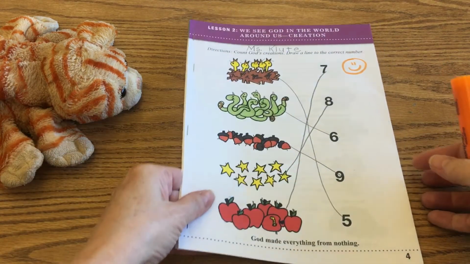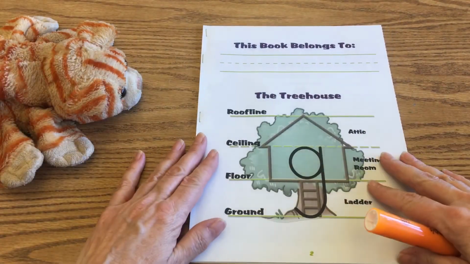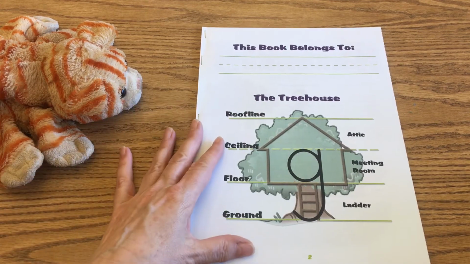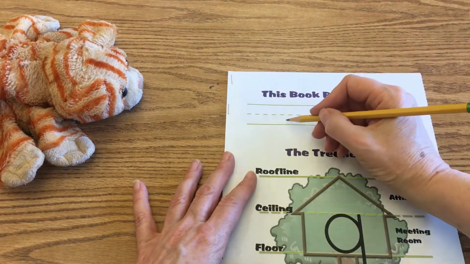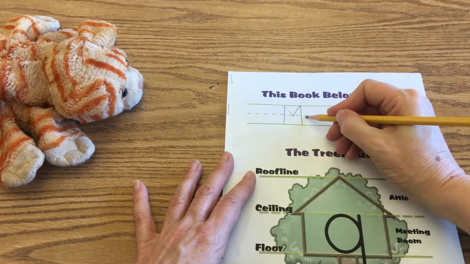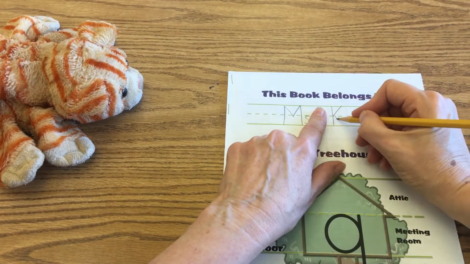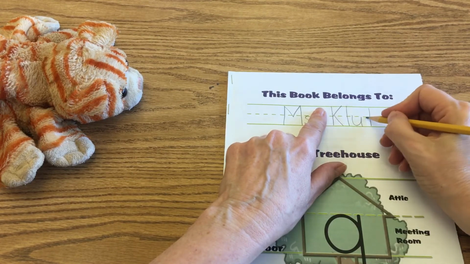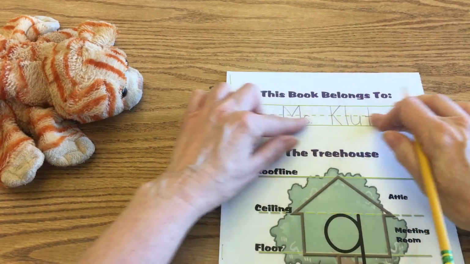Now before I end this video though, I want you to take out your book with the tree house on it. So this is a book that's all about God's creations, and we're going to practice our handwriting skills here. So again, you're going to write your name at the top, and I'm going to write mine, and I'm going to put a finger space between my first and last name. Okay. And if you notice, my capital letters are going from the top to the bottom, and my lowercase letters are falling under the line.